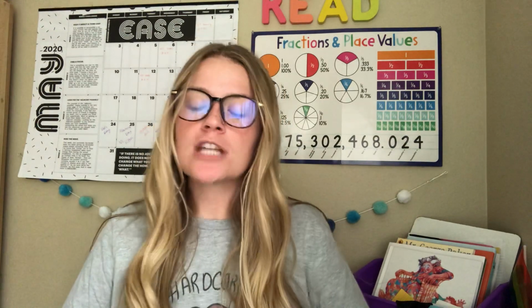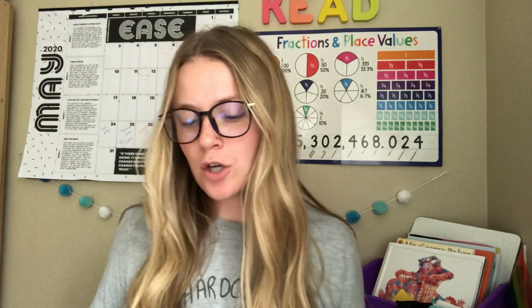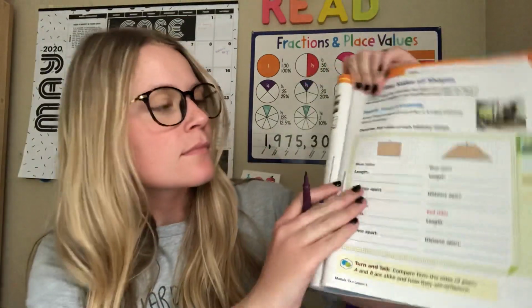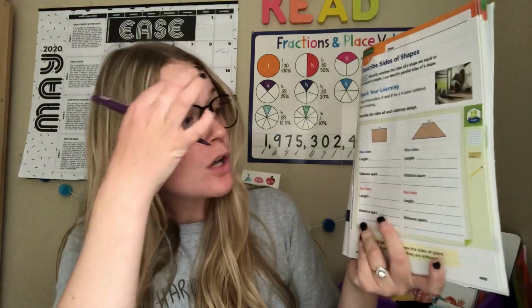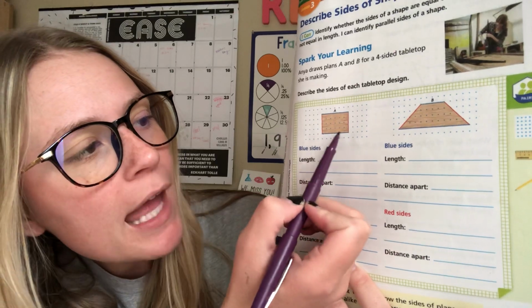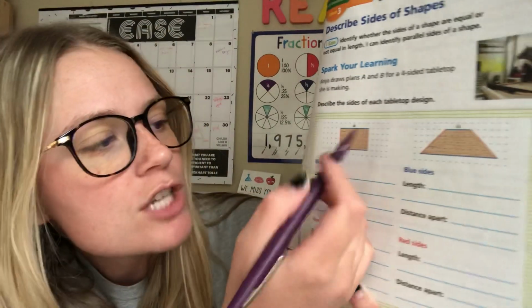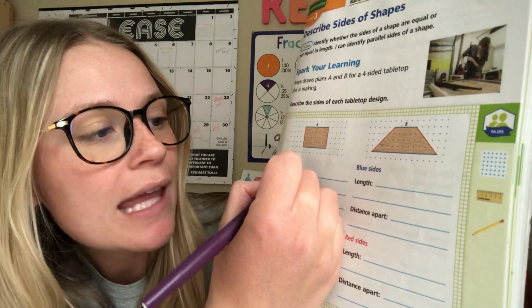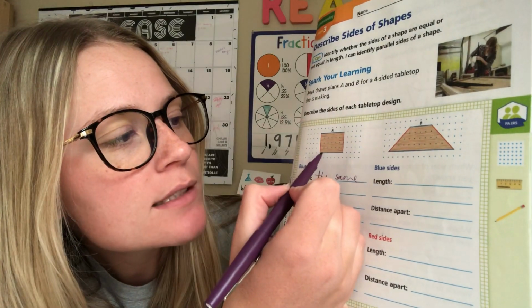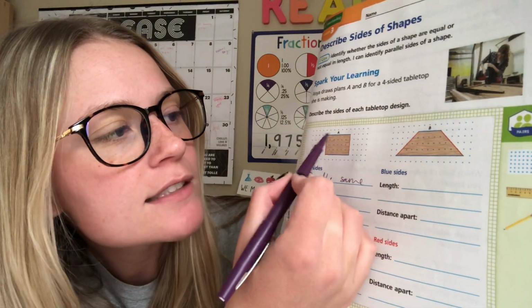Okay, so the Spark Your Learning says, Anya draws plans A and B for a 4-sided tabletop she is making. Describe the sides of each tabletop design. So shape A looks like a rectangle, and then shape B looks like a trapezoid. The blue sides of shape A, the lengths are the same. If you count the dots, 1, 2, 3, 4, 5, 6 dots.